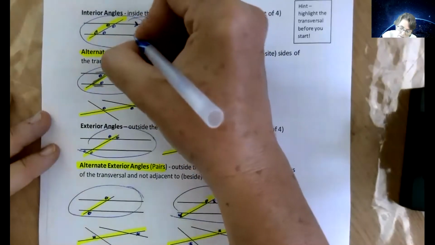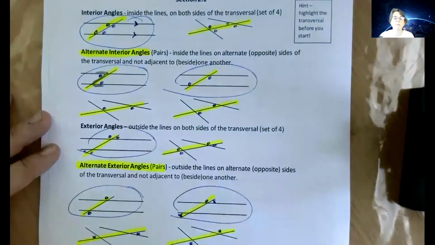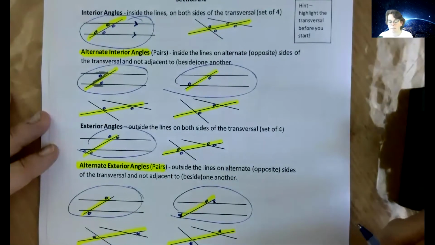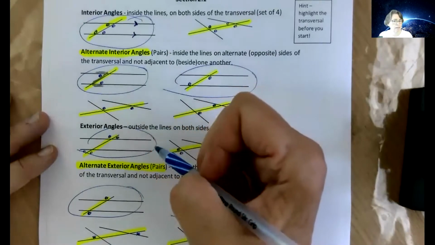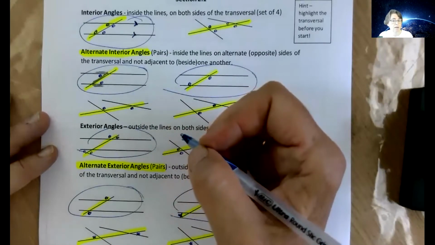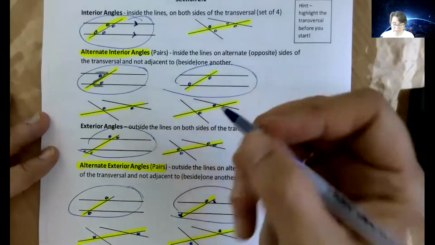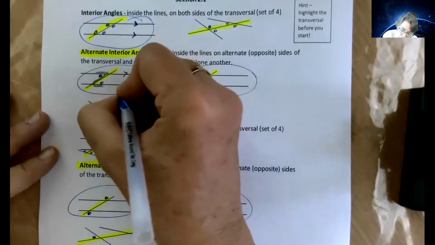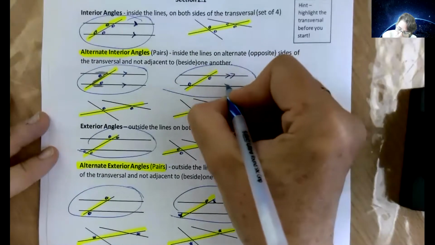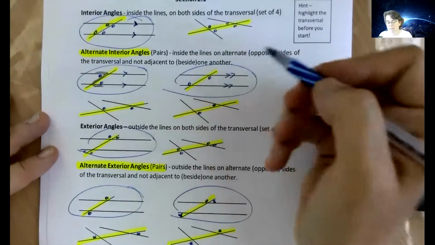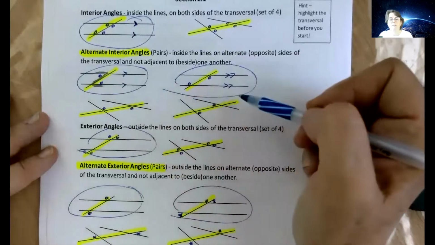Usually it just means you throw some arrows on them. Don't put them at the very end, because then it looks like, is that an arrow meaning parallel, or is that an arrow meaning it's just a line or a ray? Because these are separate diagrams, I could just keep using one set of arrowheads.